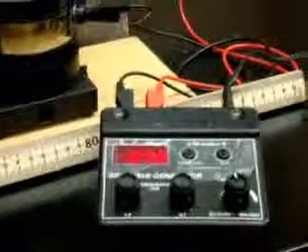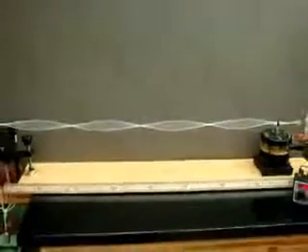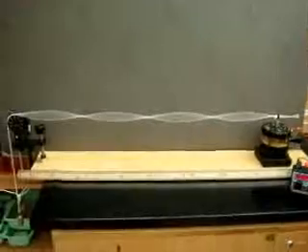So now you can see the four loops, and those represent two wavelengths. Okay, and this is the way we can consider the standing waves for different patterns. I hope you enjoyed it.